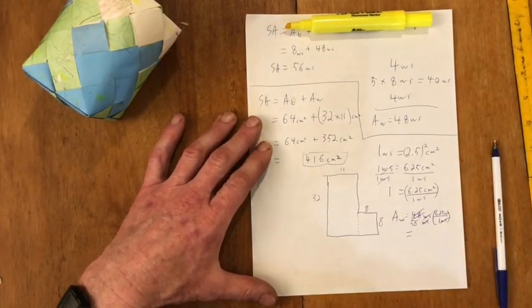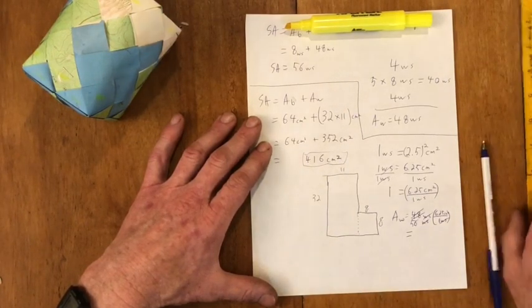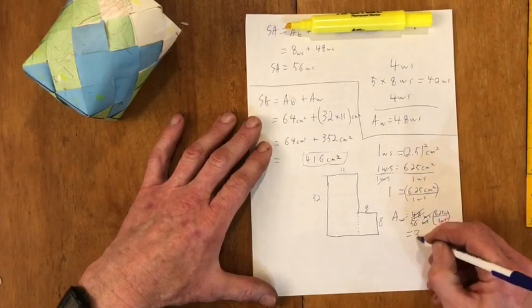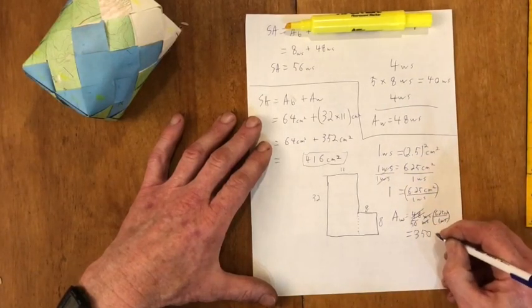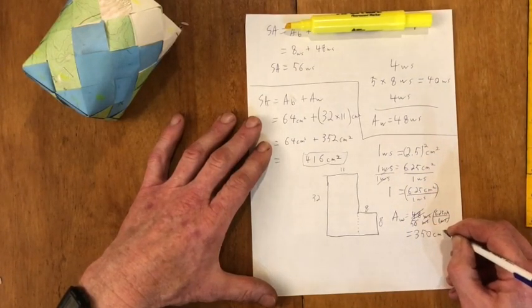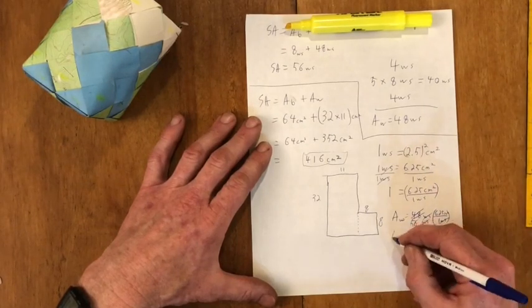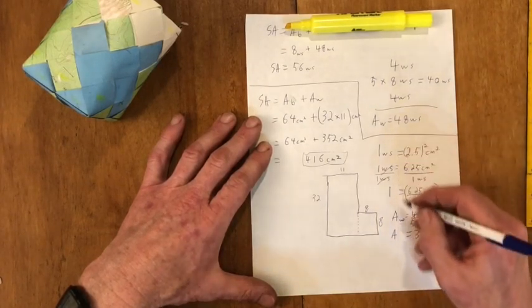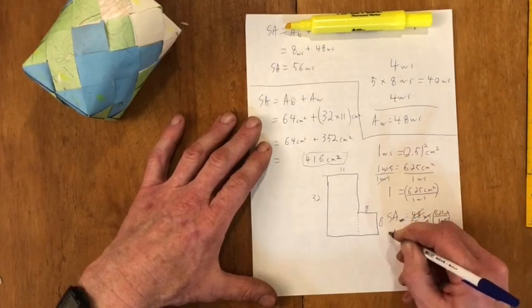All right, here it goes. 56 times 6.25, and I get 350. 350 centimeters squared. That's not the area of the wall, that's the surface area.